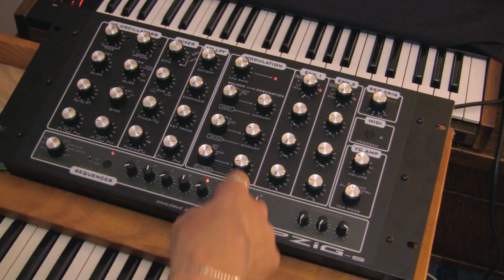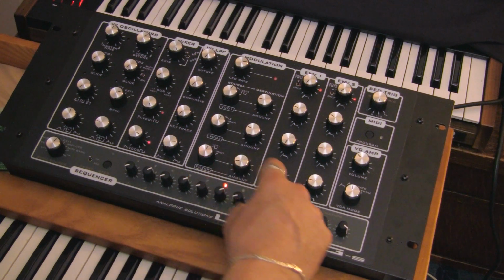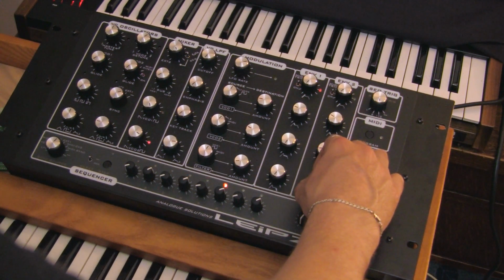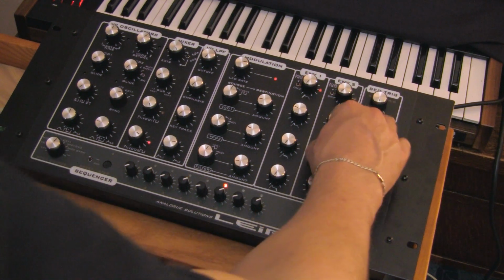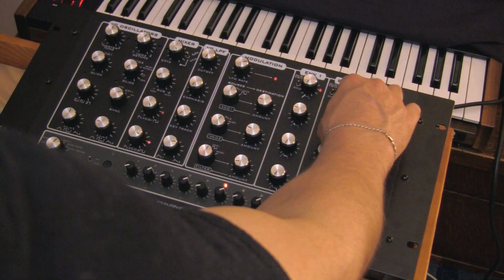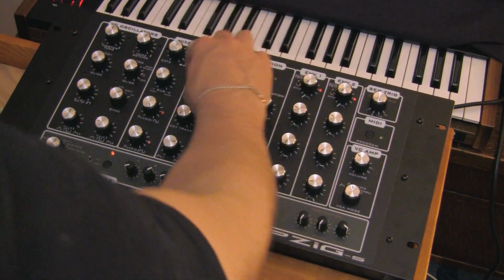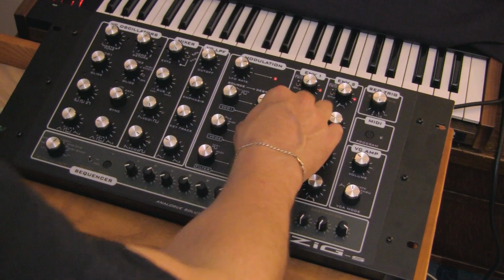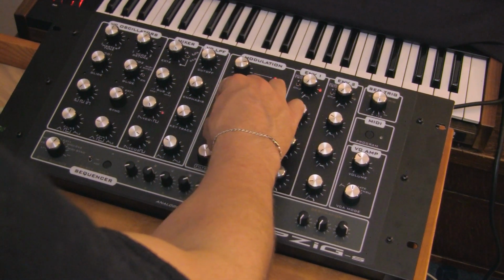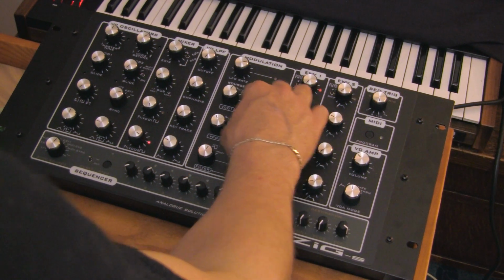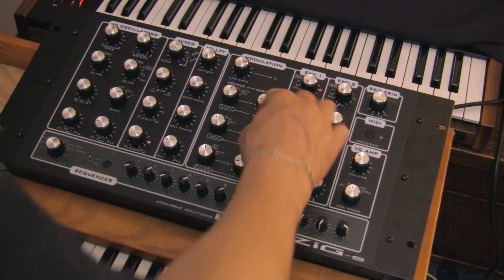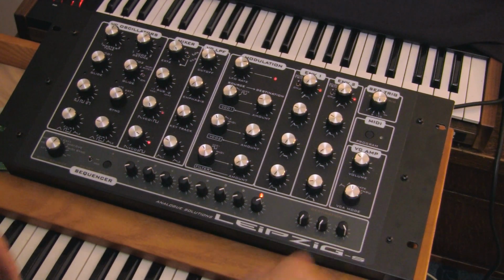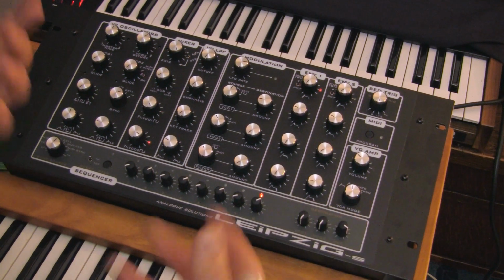Our snare sounds a little more... Wow, that's like kind of a crash instead of a snare. Well, that is an example.